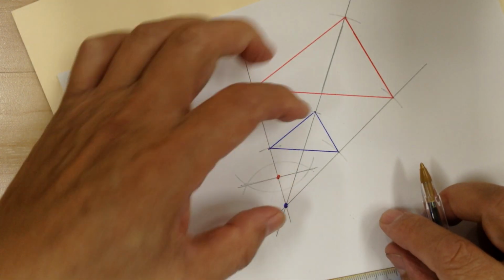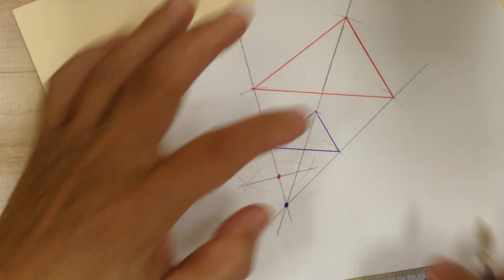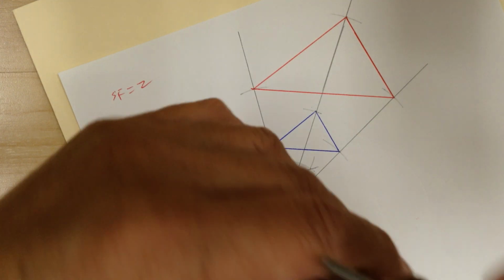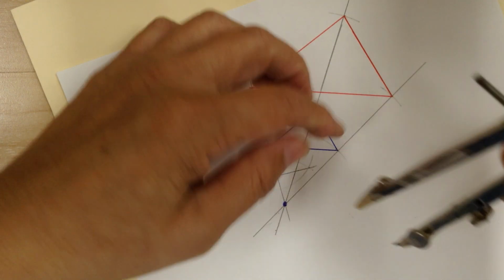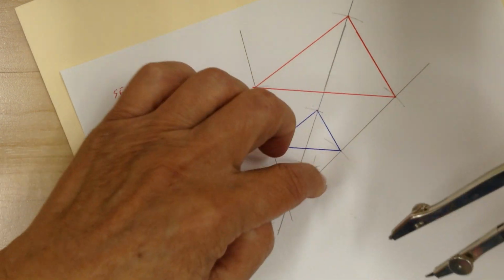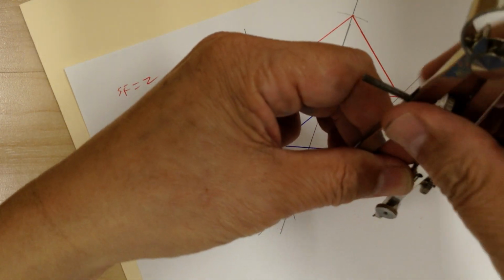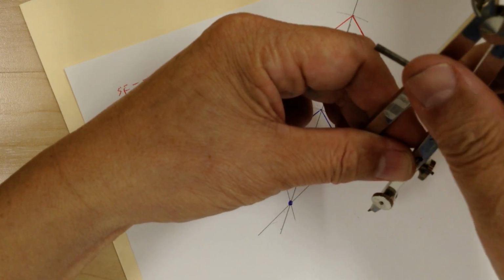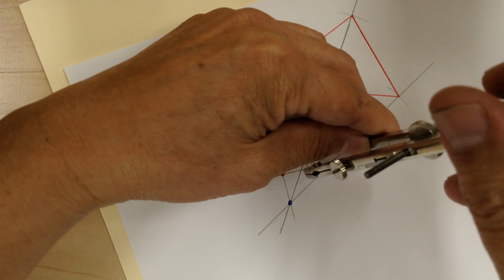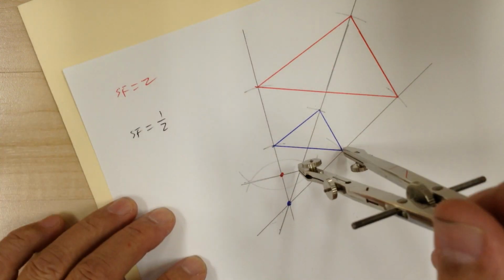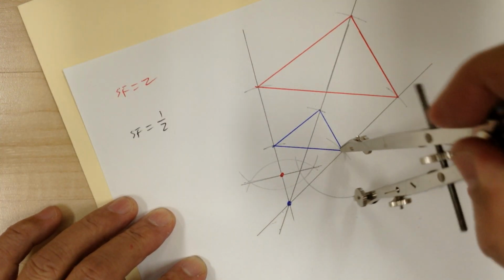Now we have to bisect this one here. Since this is about the same length, I'm going to bisect this one next. So again, I'm going to do this.